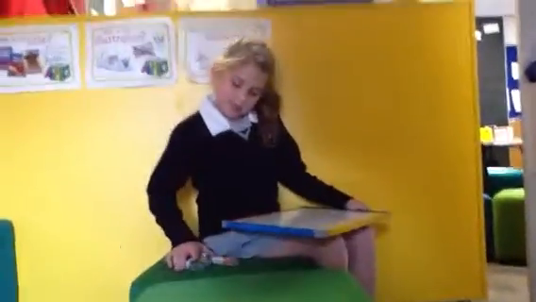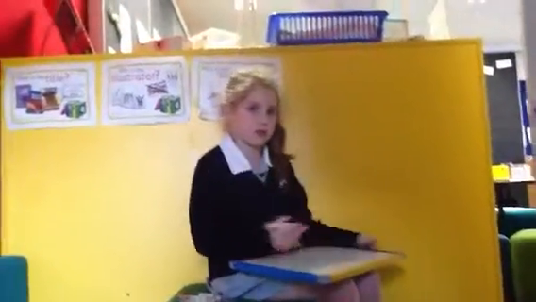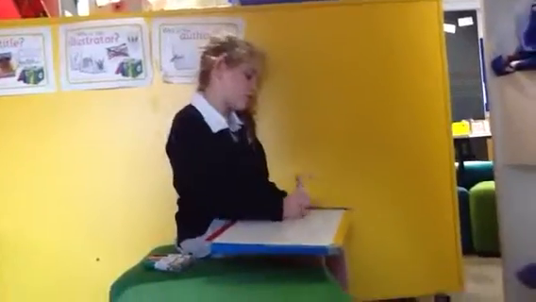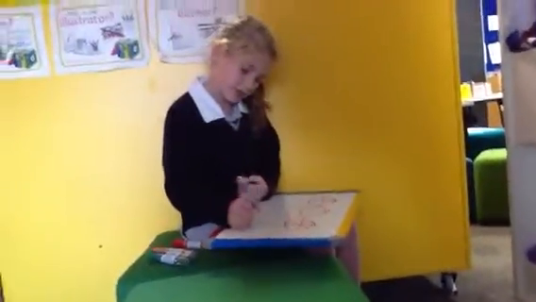Okay, so what I'm going to be doing is I'm going to draw one last thing. So that is called fractions. So a fraction. So these are called fractions. Okay, so that's fractions. It is quite difficult.